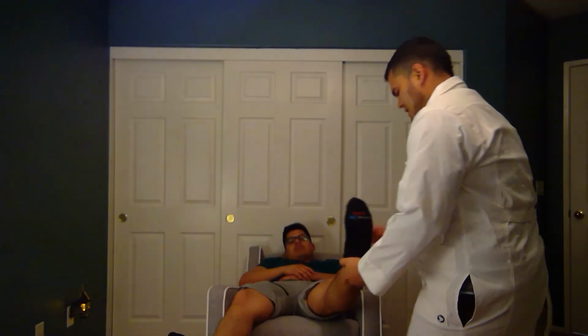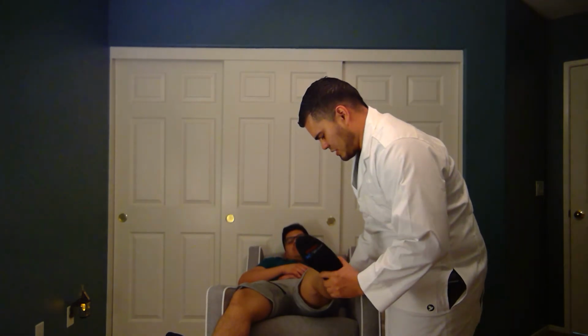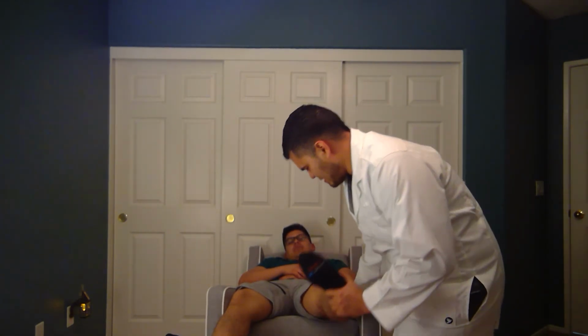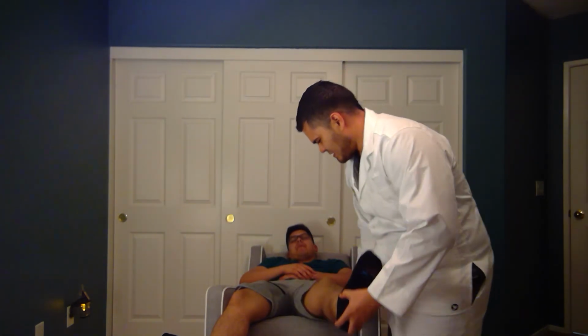Grab them by the heel. Flex it a little bit, internally rotate, and then go down. Any pain? No. No. And externally, and then go down. No. Any pain? This was for meniscus tears. And this concludes the skeletal muscular exam of the hip and knee areas.